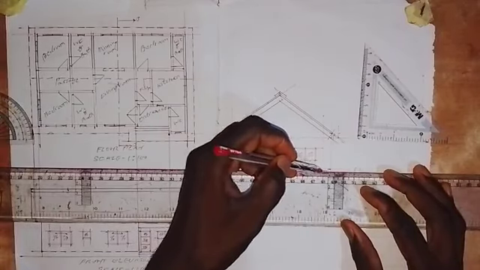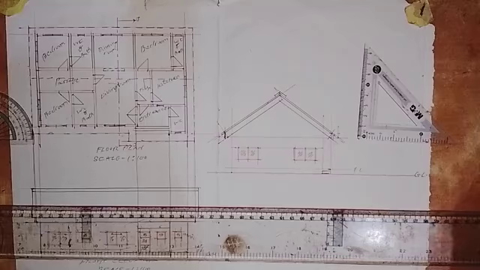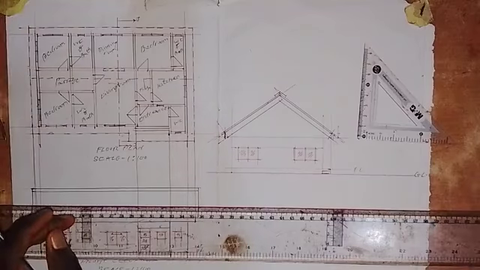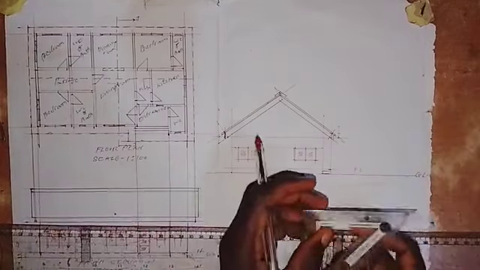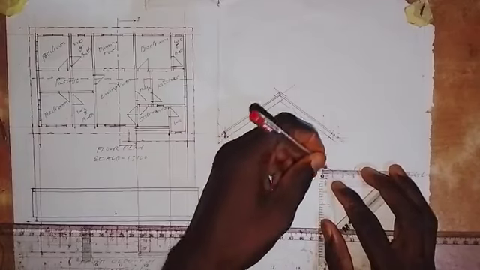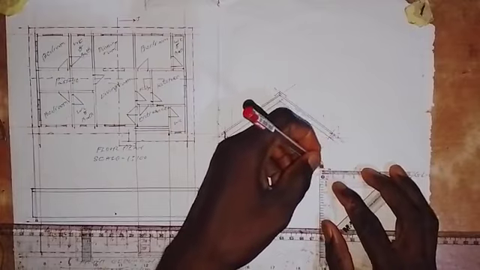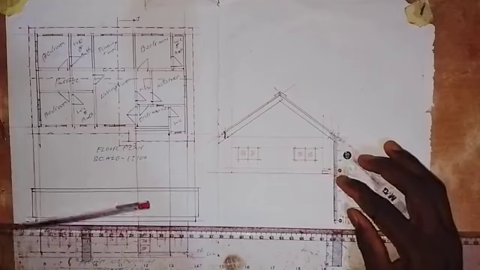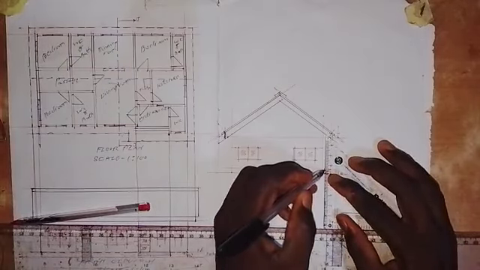Now we are going to take a measurement. 220 divided by 100 gives us 2.2, so just make it 2 millimeters. I'll come forward here, take a measurement of 2 millimeters, and draw a short vertical line.